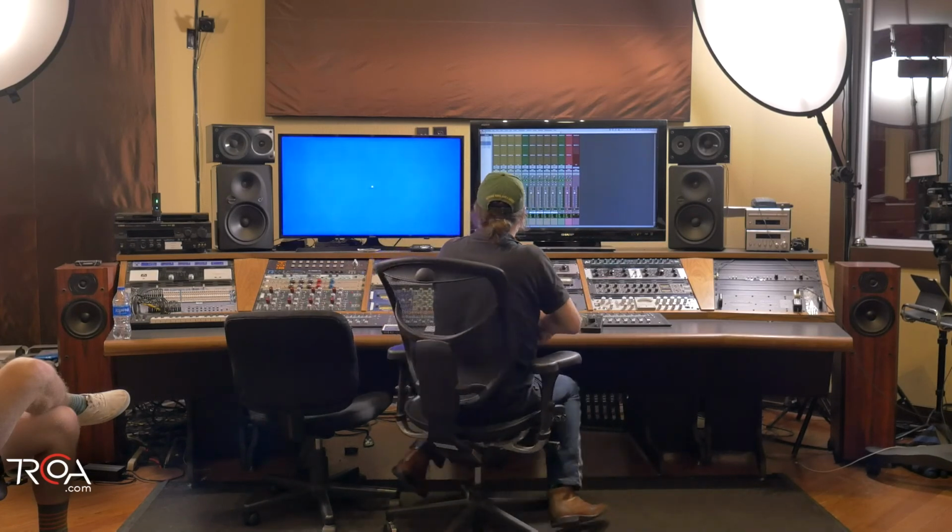But I encourage you to remain open in your mind as you start a tracking session to the idea that you might not be getting the great sound right when you press record. You might need to change the gear. You might need to change preamps. You might need to change mics. To that end, we are going to do a little bit of a mic shootout today.